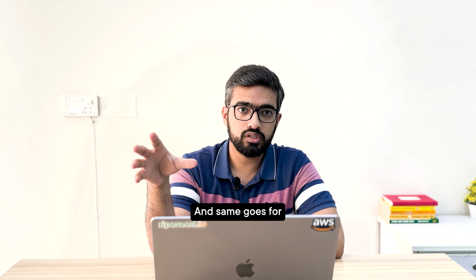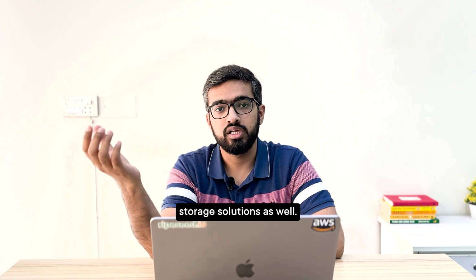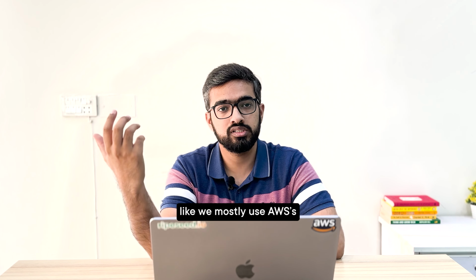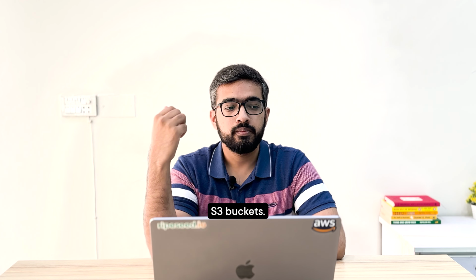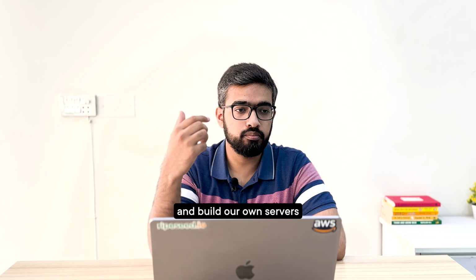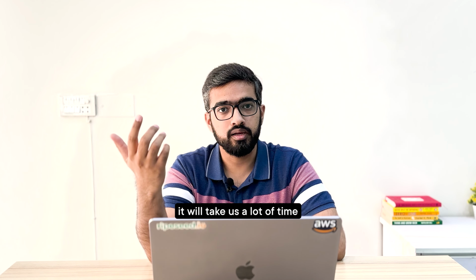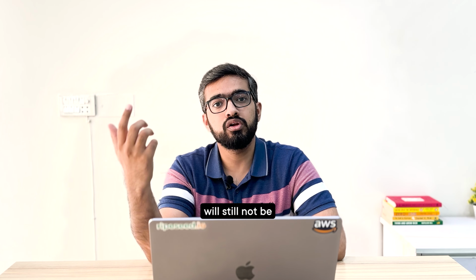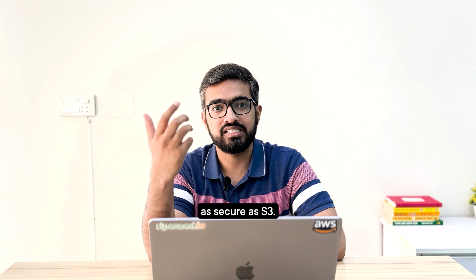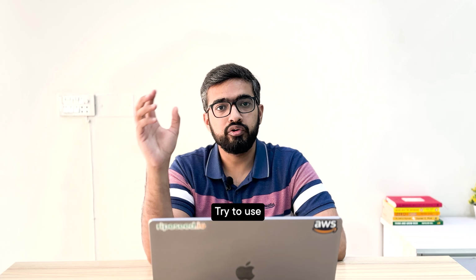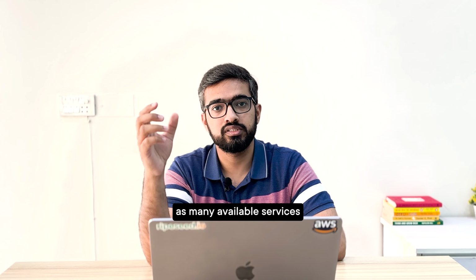And the same goes for storage solutions as well. There are a lot of storage solutions, like we mostly use AWS's S3 buckets. If we just go ahead and build our own servers and build our own file systems, it will take us a lot of time, and the storage will still not be as secure as S3. So the key point is, don't go for custom solutions. Try to use as many available services as possible.